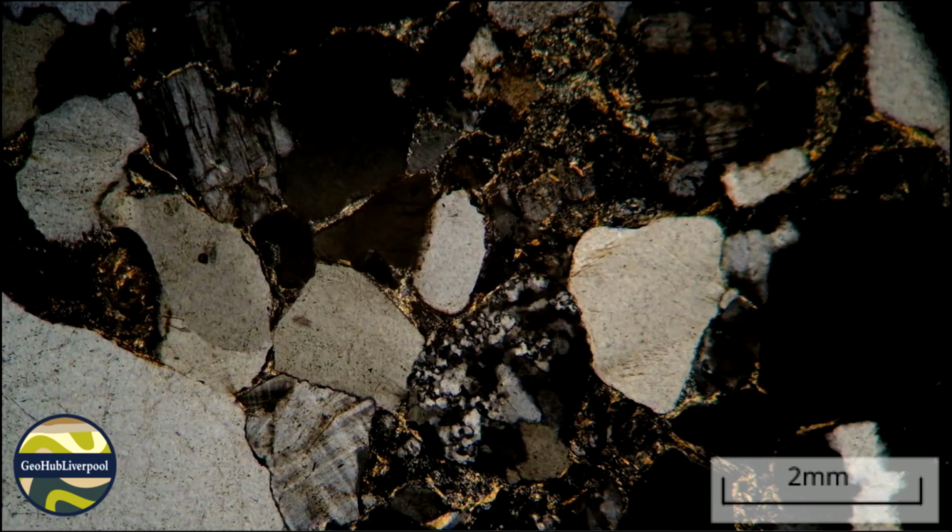Most of the grains are between 0.5 mm and 2 mm in size and are moderately to poorly sorted, which means that they show a range of different grain sizes. The sub-rounded to subangular grains are touching, so the rock has a grain-supported fabric. There is no preferred orientation of the grains.